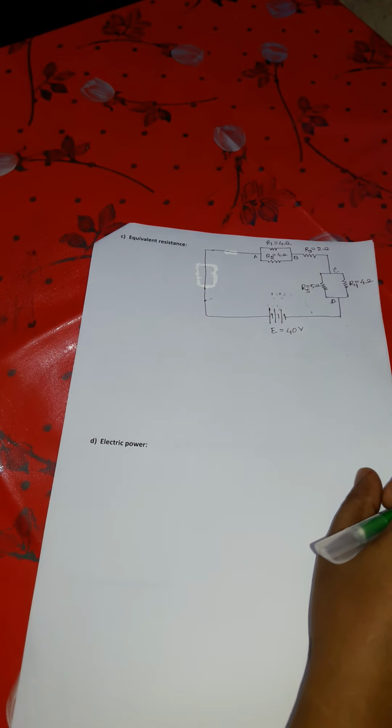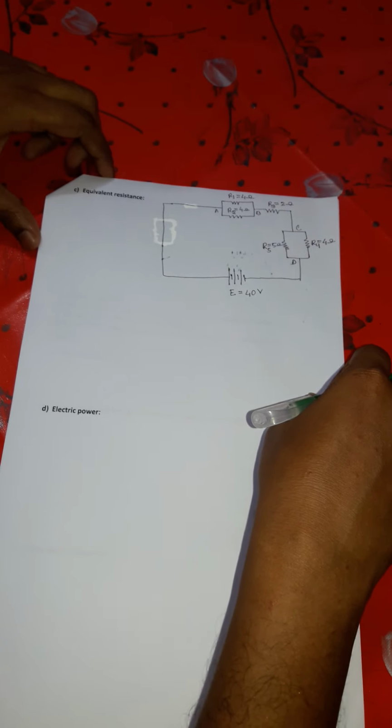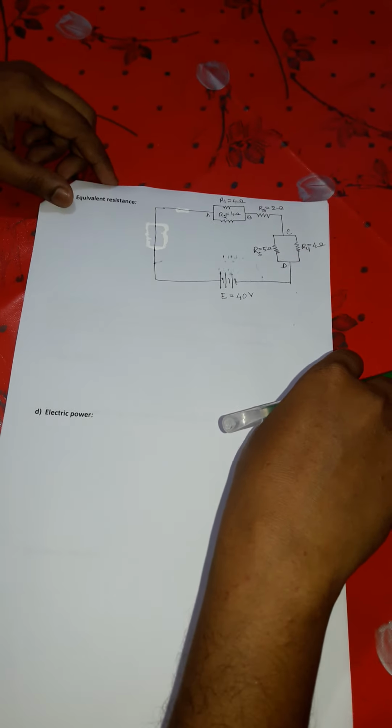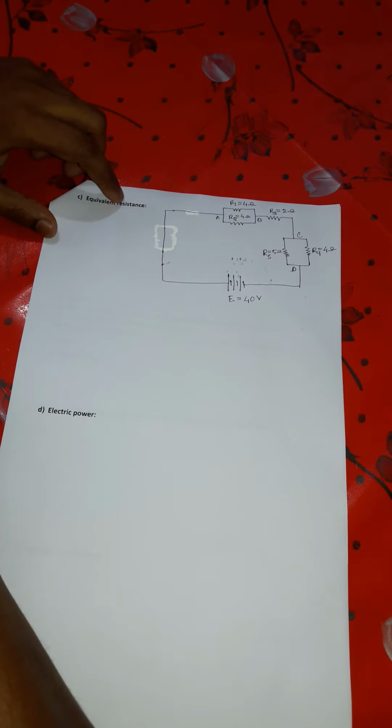Boys and girls, in question number C, I want to calculate the equivalent resistance. So before calculating the equivalent resistance, you need to know about this circuit properly.